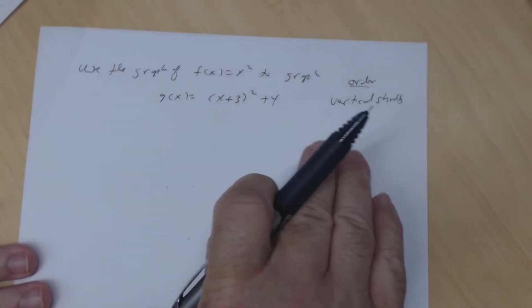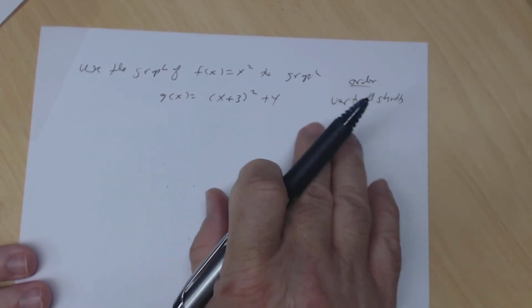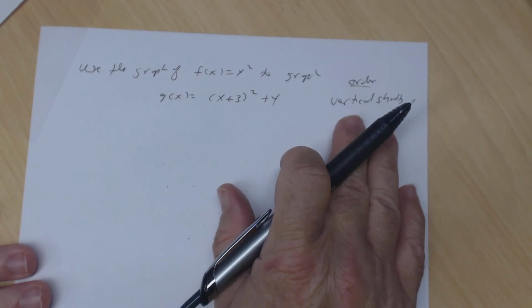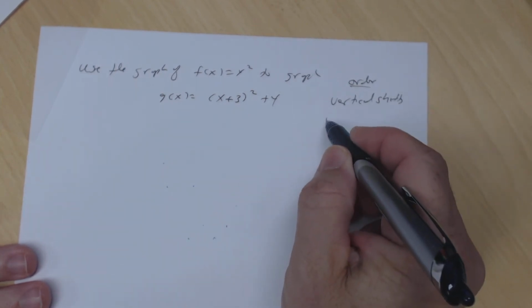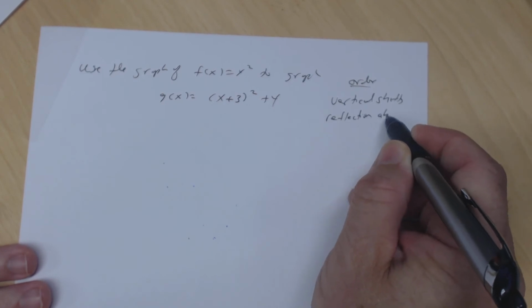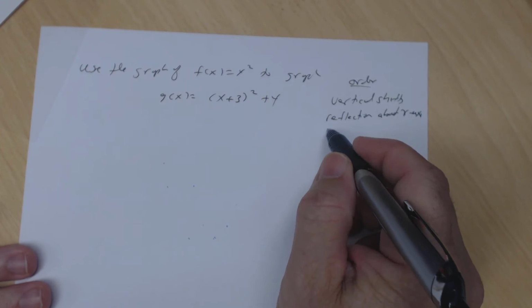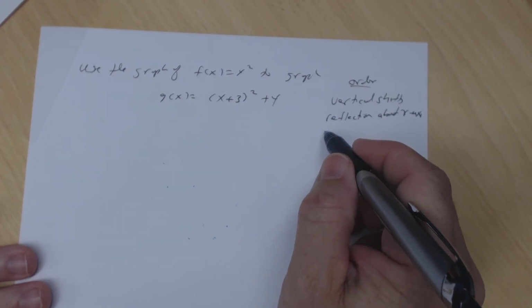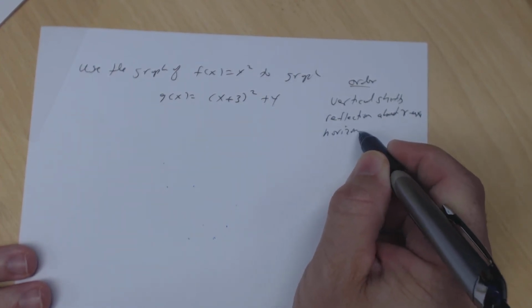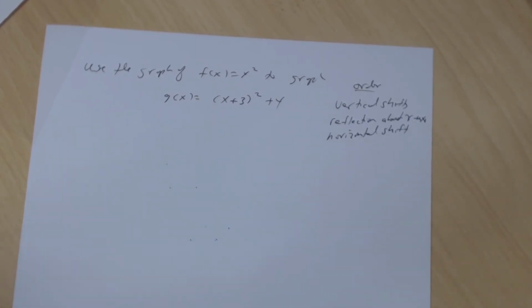Now remember, we're not doing anything with stretching or shrinking, so I'm going to skip that part. You can do vertical shifting first, then reflection about the x-axis, and then the last thing you're going to do is the horizontal shift. Always do that last.